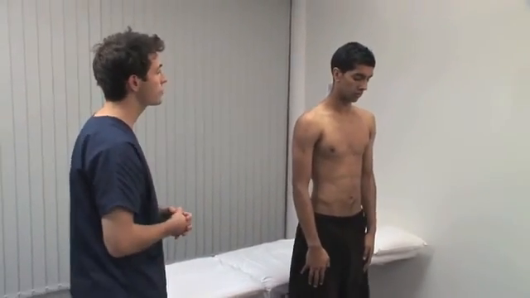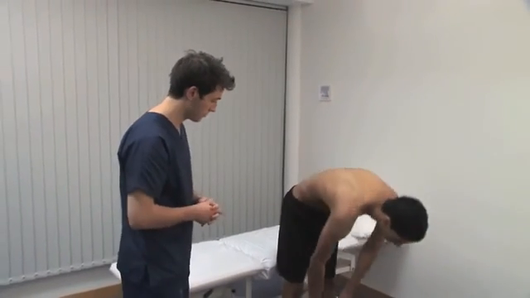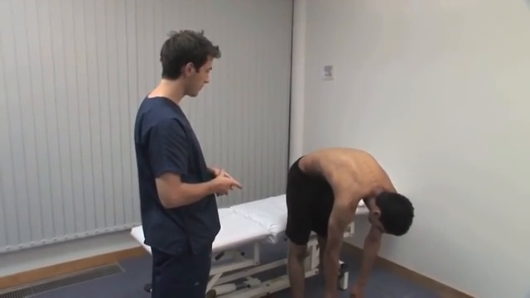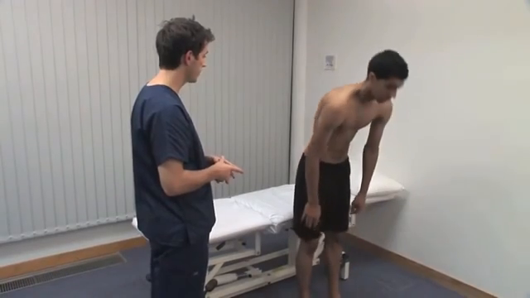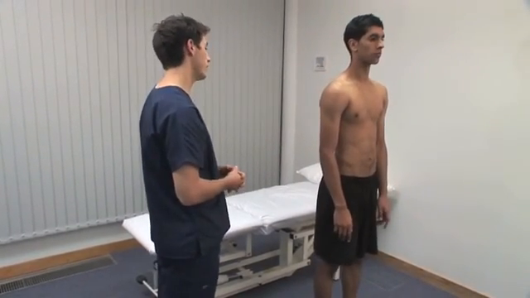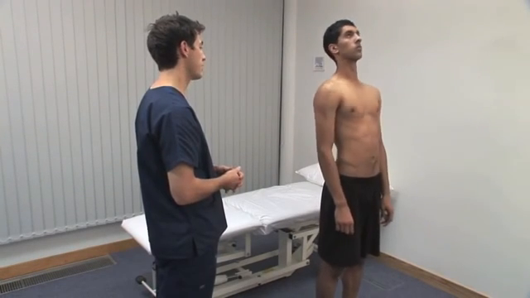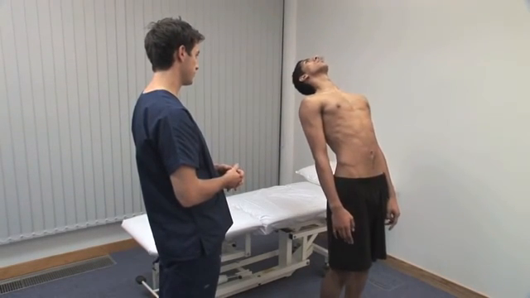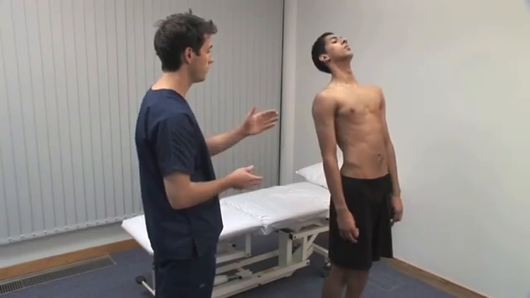I'd like you to keep your legs straight and bend over to touch your toes. Record how far down the legs the patient can reach. And take a step forward. Now, lean back as far as you can. Extension, again mostly lumbar. Normal is 10 to 20 degrees beyond vertical.